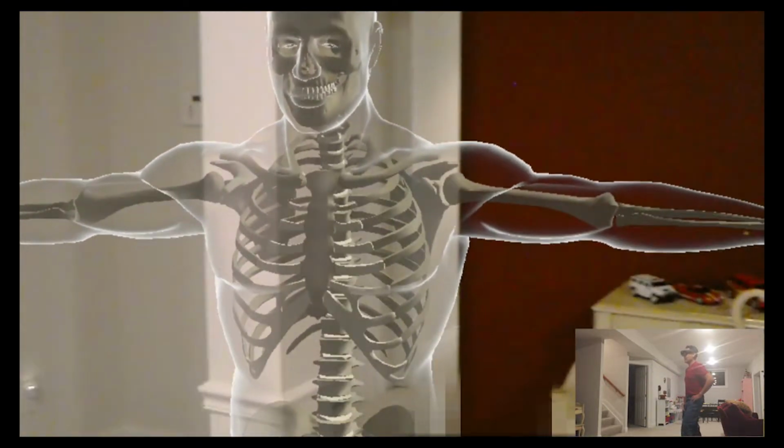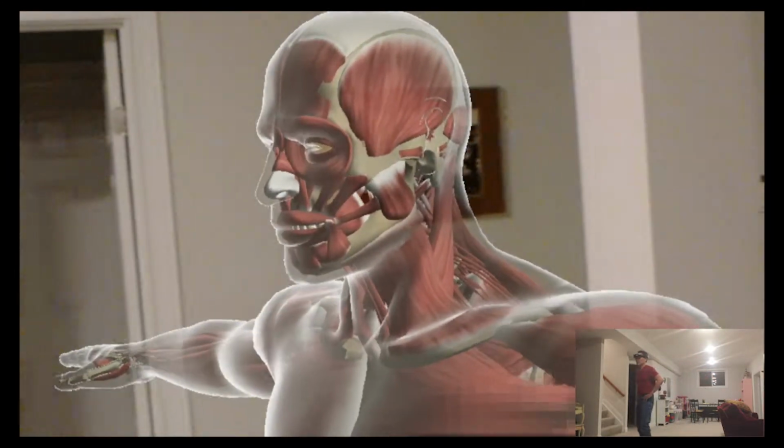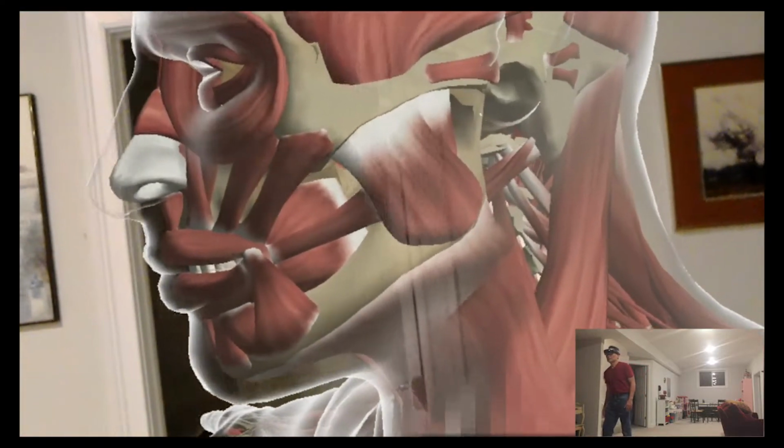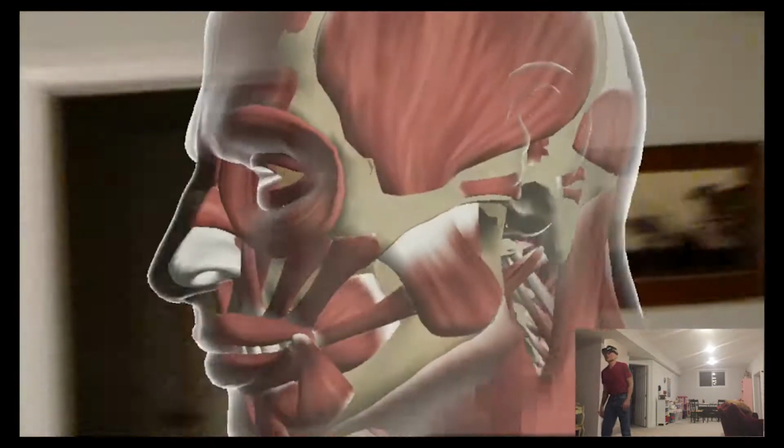In the skeletal system, we can see the individual bones of the arm and how they connect to the muscles. And we can see the muscles of the face and how they control our expressions. You can actually look through the skull and all the tissue and how the muscles connect.